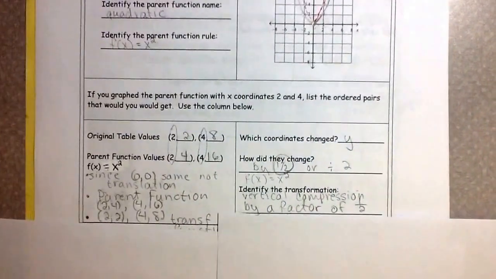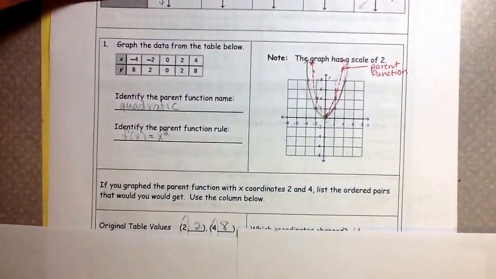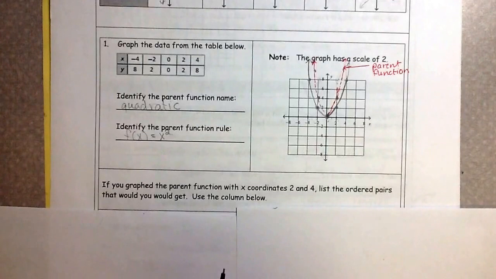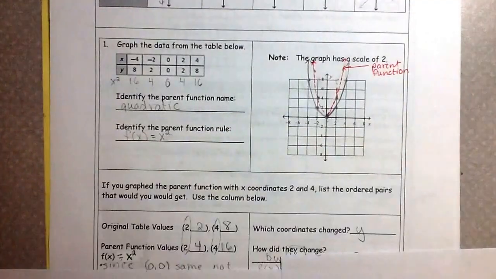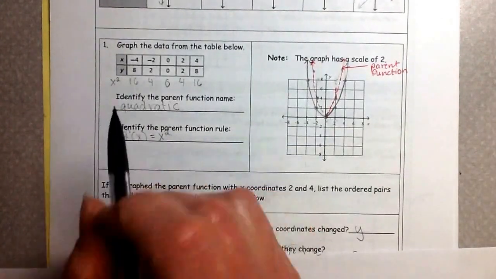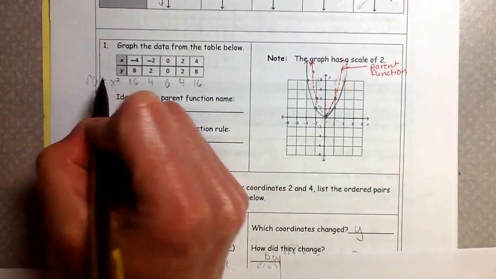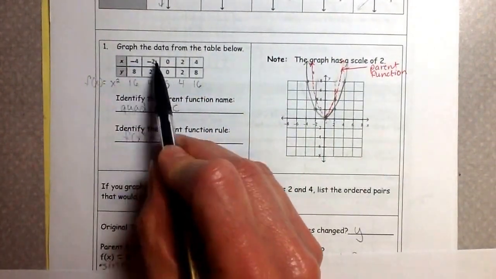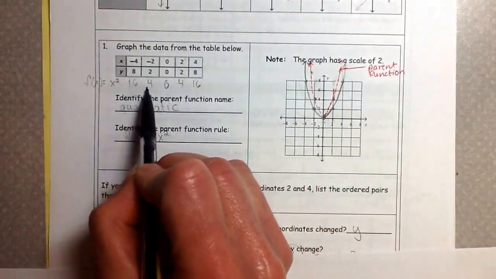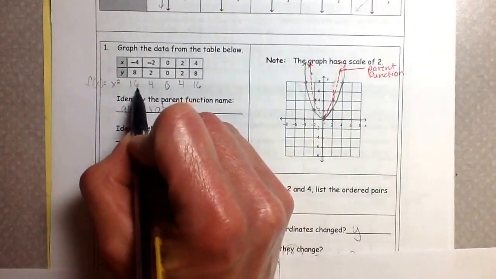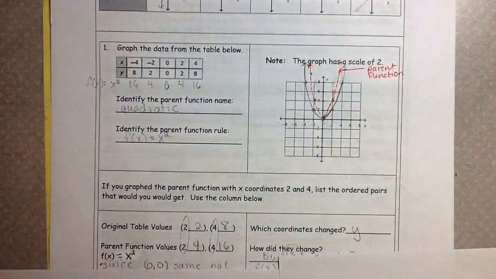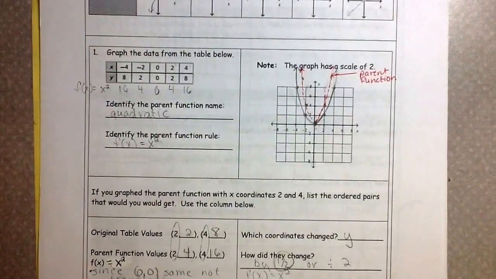The rule is f of x equals 1/2 x squared. And you should be able to go back to the table and look at what all the parent function values would be for y. So this is f of x equals x squared. When I take -4, square it, -2, square it, 0, square it, 2, square it, 4, square it. And then if I divide all these by 2 or multiply by 1/2, I should get this. So 16 times 1/2, 4 times 1/2 will give me that, and so on. So then you know that you have the correct rule.